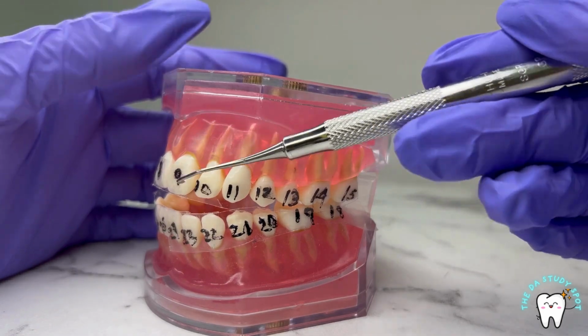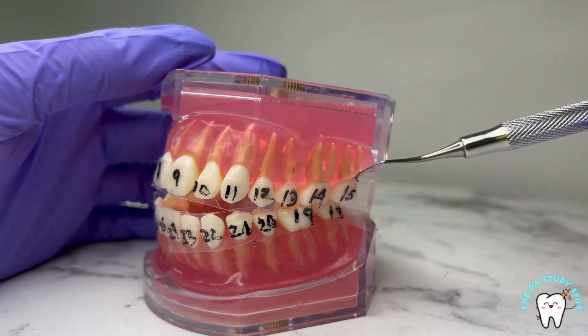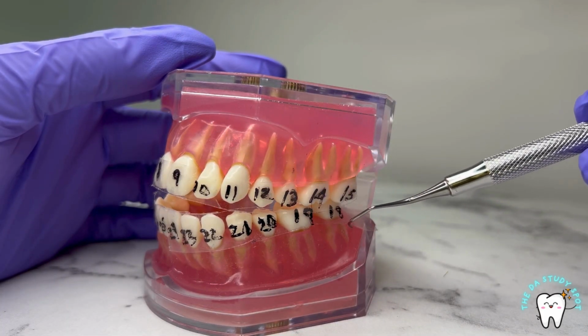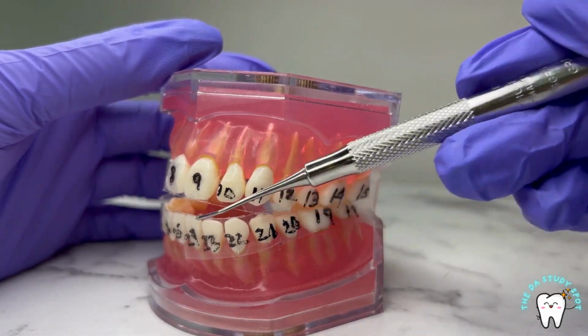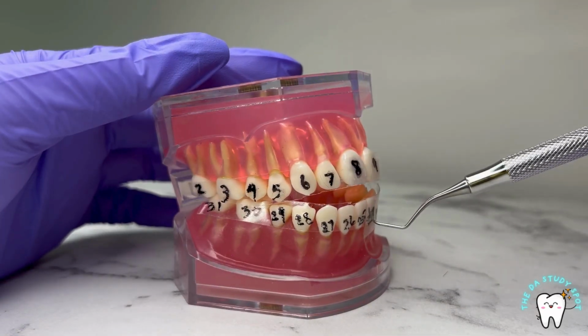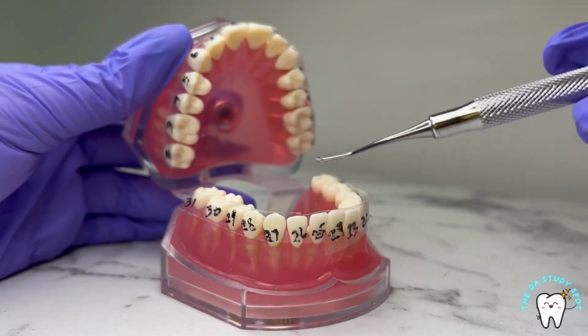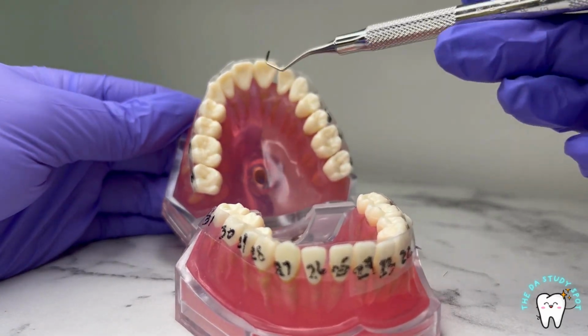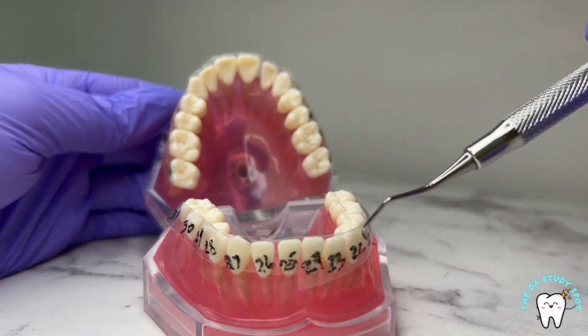Then upper left, starting at number 9 to number 16, would be the second quadrant. Then down from 17 over to 24 will be the third quadrant. And then 25 to 32 is the fourth quadrant. Pro tip, Palmer uses quadrant brackets plus numbers, so it's perfect for quick notes during ortho.